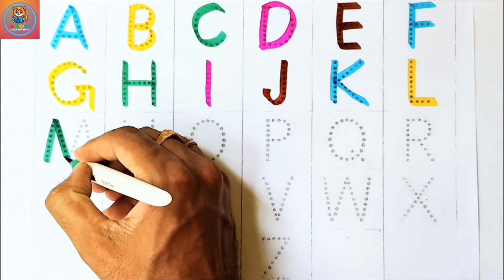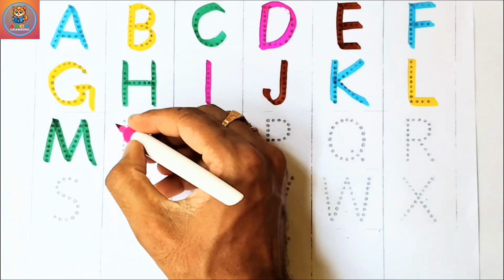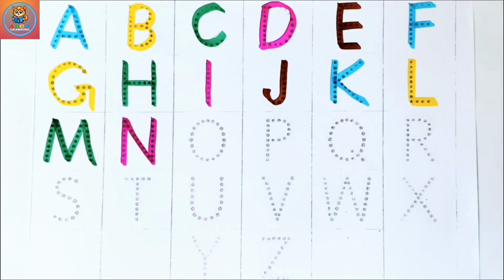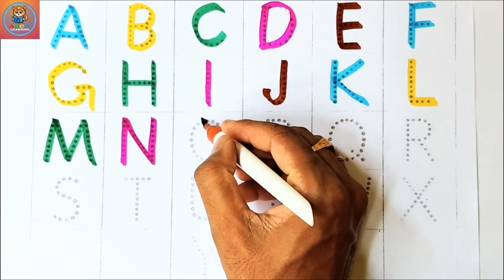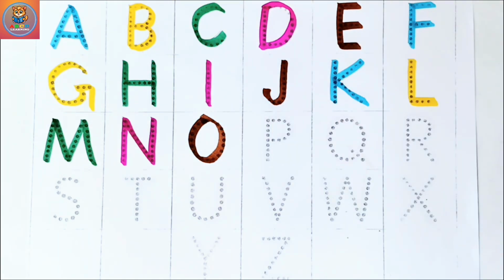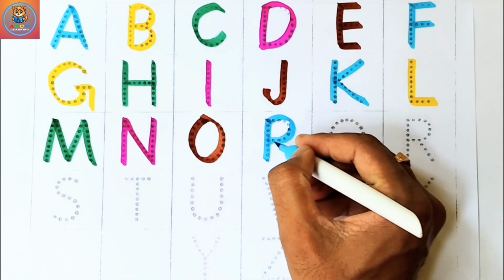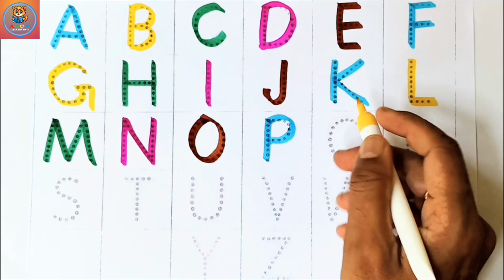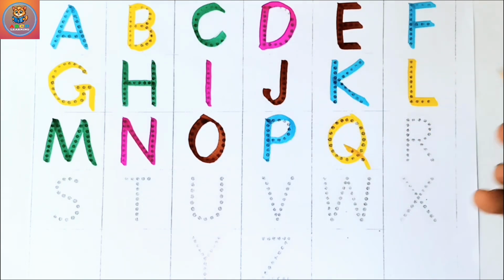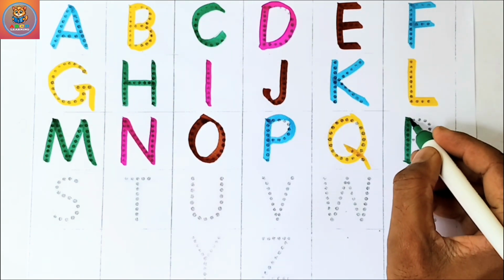L for lion, L for lychee, M for mango, M for mouse, N for nurse, N for nightingale, O for orange, O for owl, P for papaya, P for penguin, Q for quail, Q for queen, R for rabbit, R for rose.